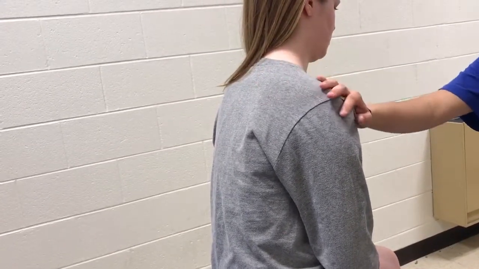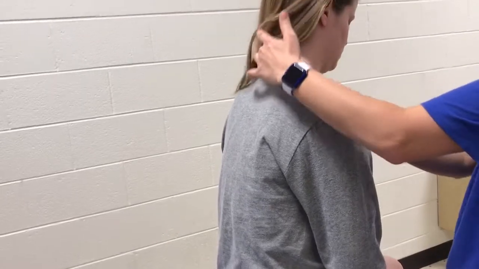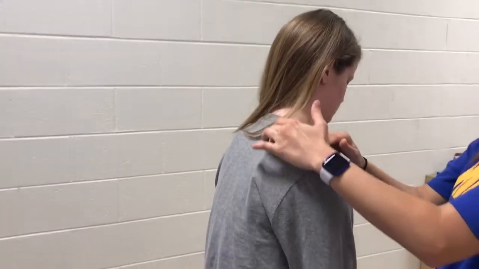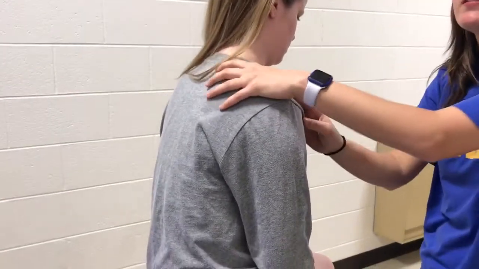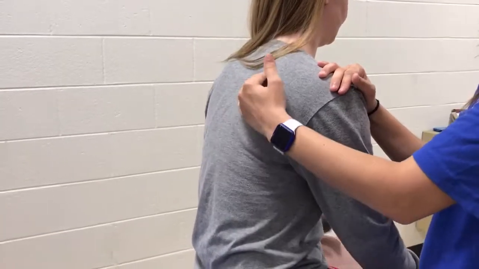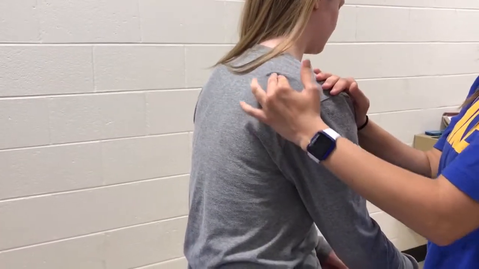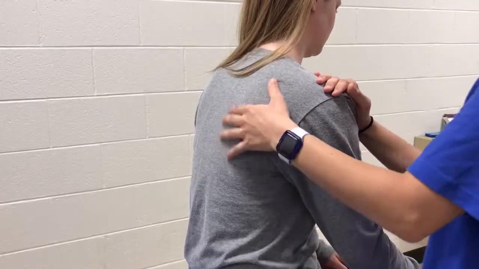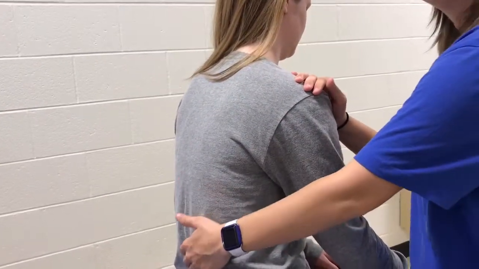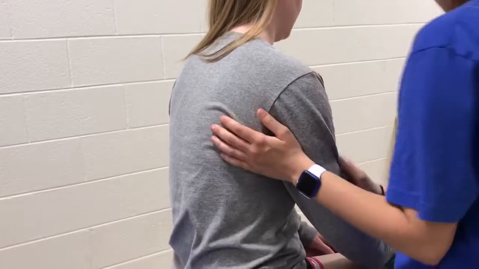Your levator scapulae attach proximally at C1 through C4 up here and attach distally at the medial border of your scap. Your latissimus dorsi attaches proximally at the inferior angle of your scapula, thoracic spine, and your thoracolumbar aponeurosis and your PSIS, and it attaches distally at the intertubercular groove.